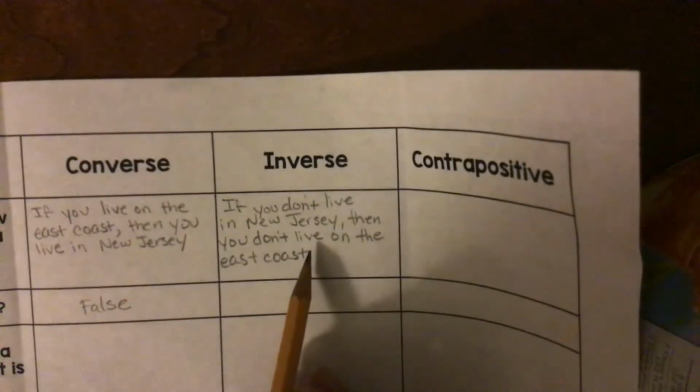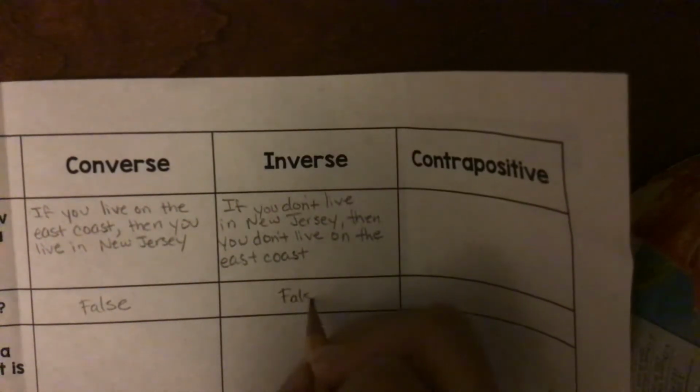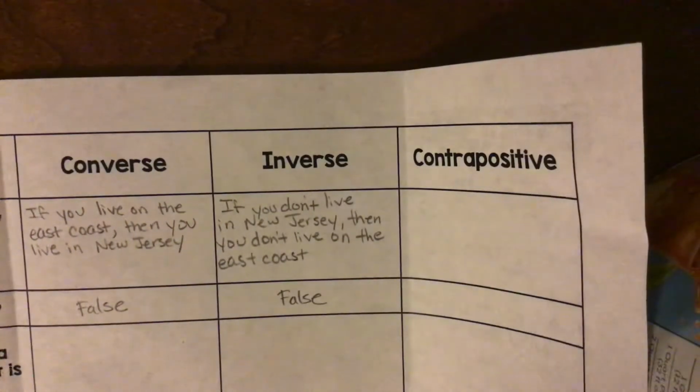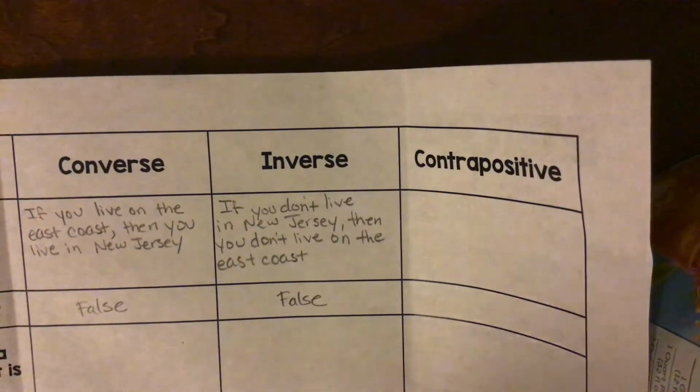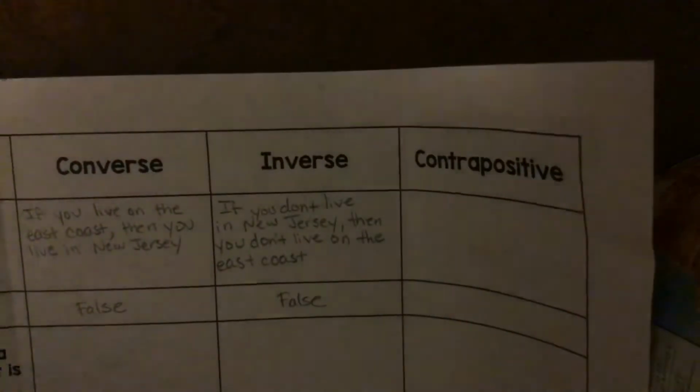And so if you don't live in New Jersey, then you don't live on the East Coast. This one will also be false, because you could live anywhere else that is East Coast, not necessarily New Jersey.